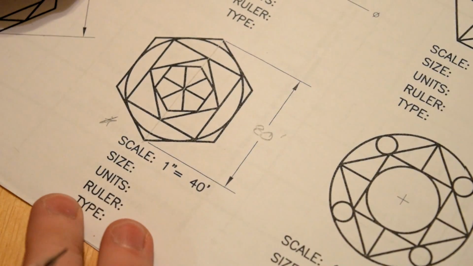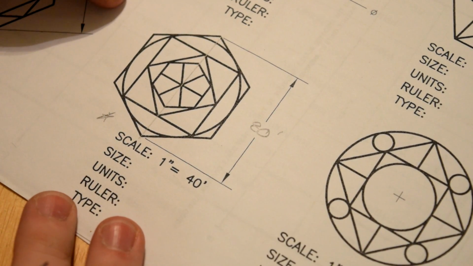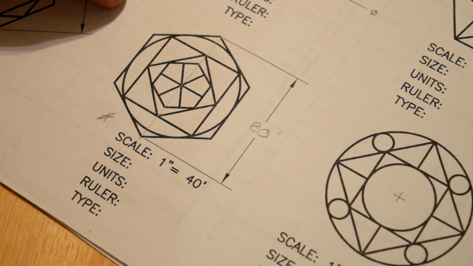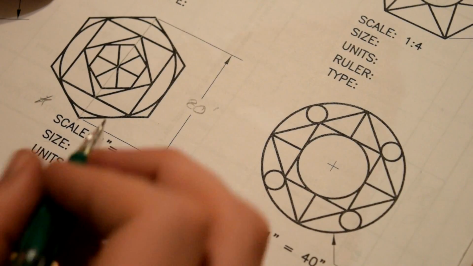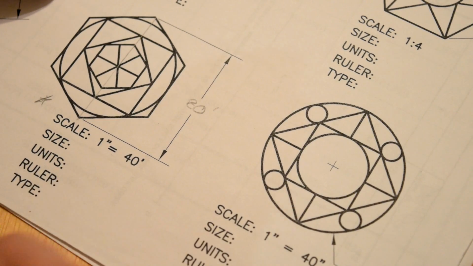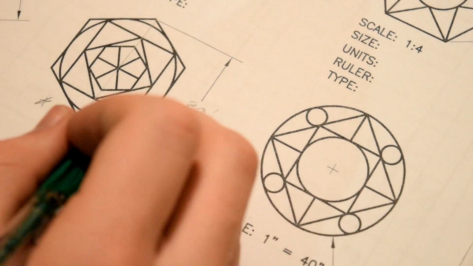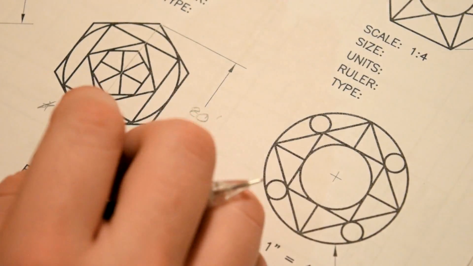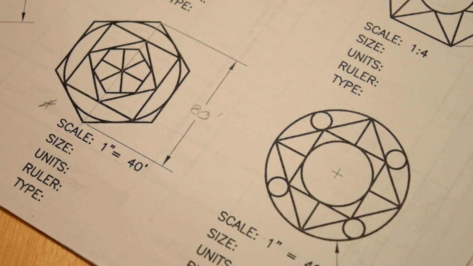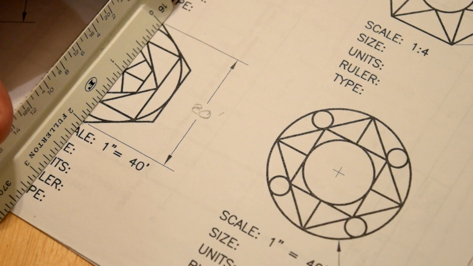Another good way to think about scales, if you've ever taken physics or chemistry or even some math courses using dimensional analysis, is as a conversion factor. If I know that in reality I could measure with just my normal ruler, like my 16 ruler on my architect scale, that's 2 inches in reality.